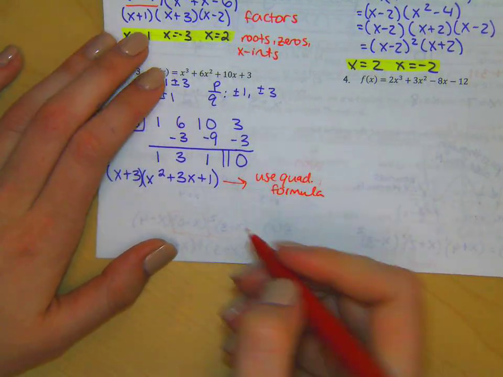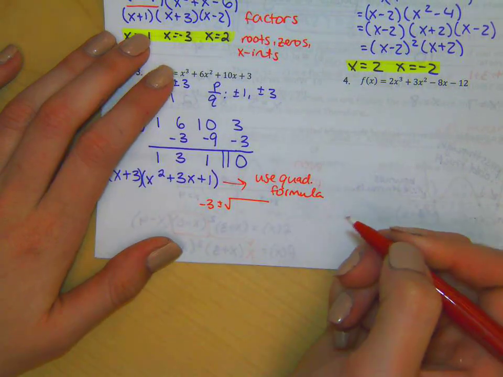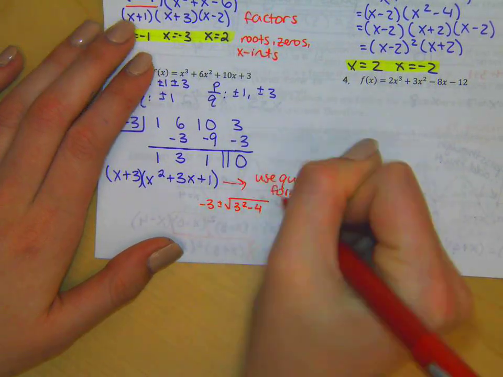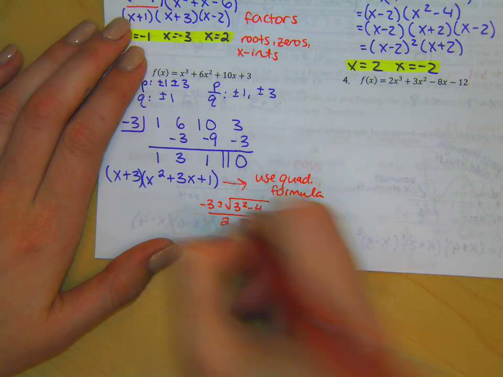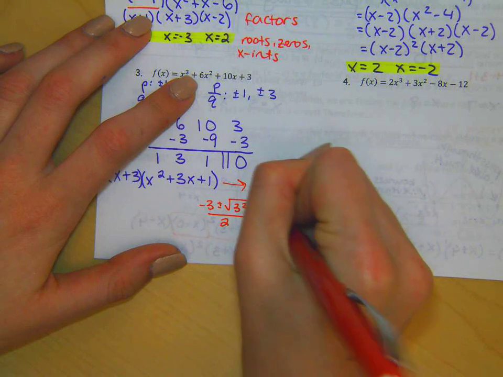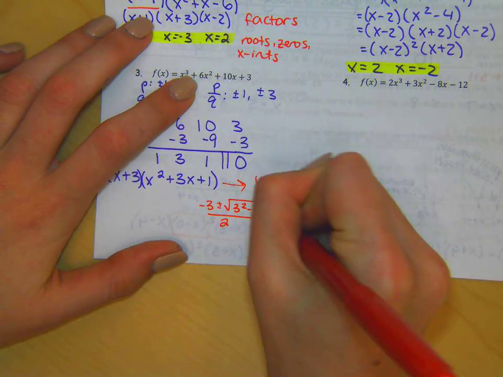All right, we've got negative b, so that's negative 3 plus or minus the square root of b squared, 3 squared, minus 4ac, minus 4 times 1 times 1. I'll just leave that as a 4. Divided by 2a, 2 times 1, I'll leave that as a 2. So we end up having negative 3 plus or minus the square root of 3 plus 4 is 5, over 2.